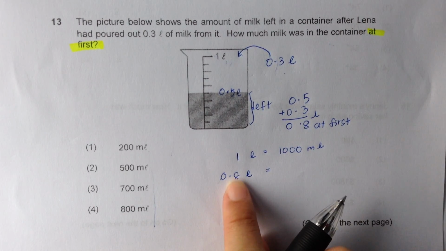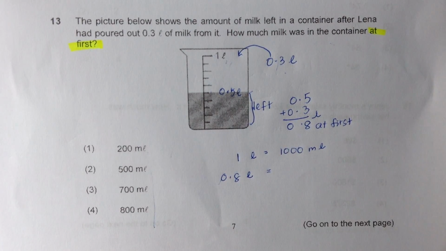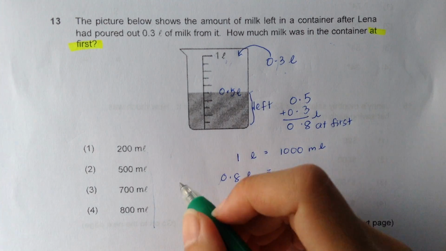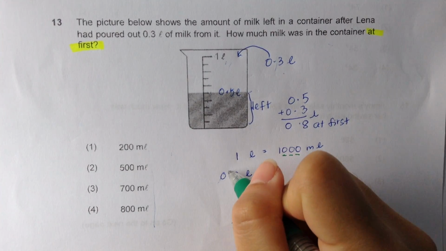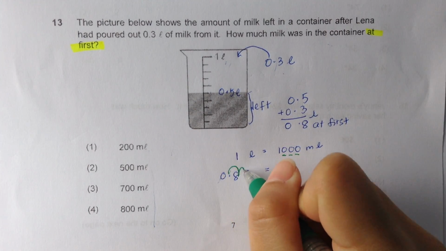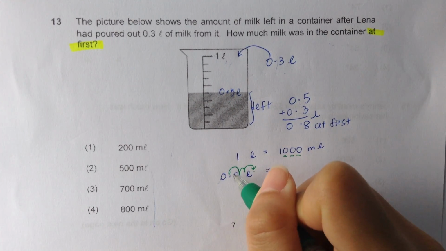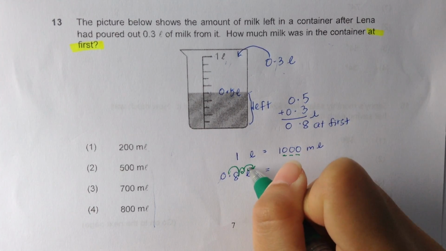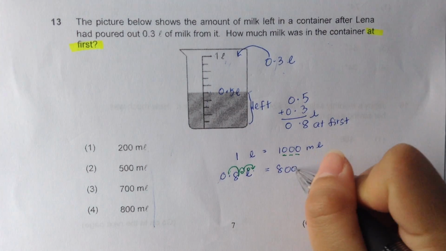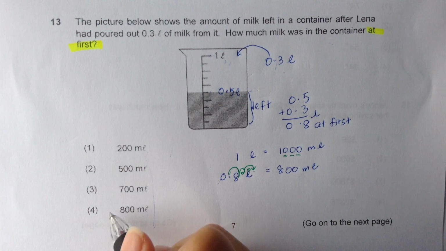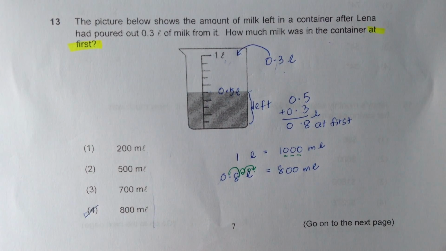From a smaller number, I want to go to a bigger number, so I shift my decimal point to the right. How many times? 3 times. So 1, 2, 3. 8, 0, 0. So I should get 800 milliliters. So the answer is option 4.